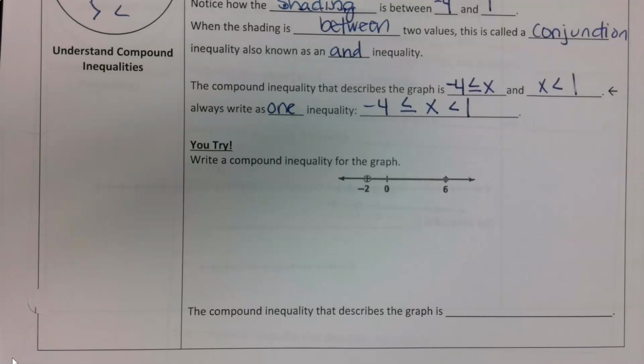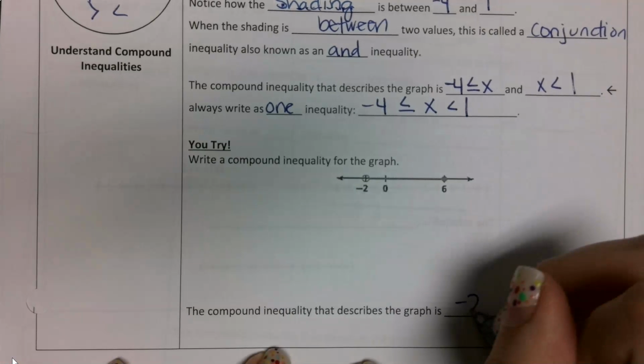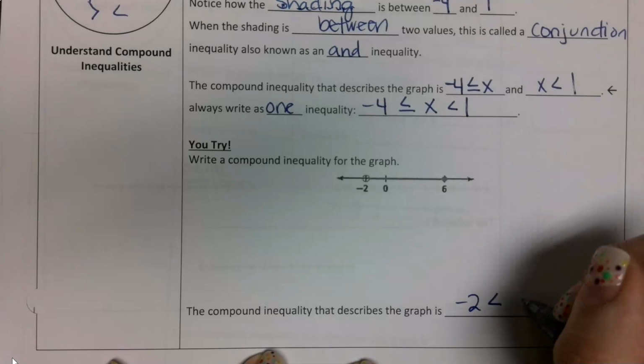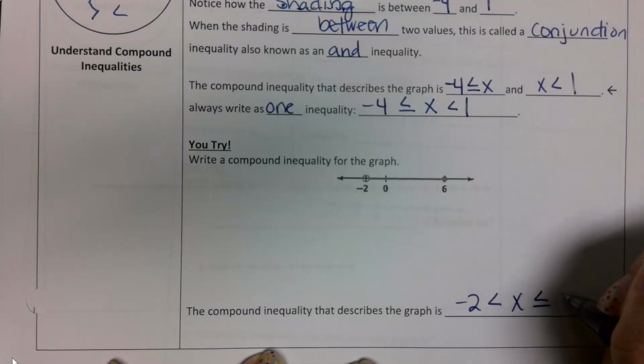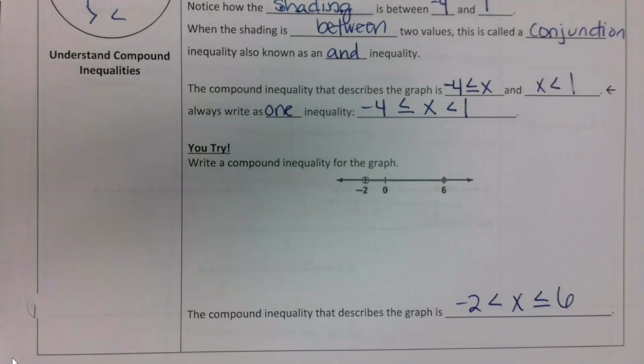Okay, so the compound inequality that describes this graph is negative 2 is less than or equal to x, or no, negative 2 is less than x is less than or equal to 6.